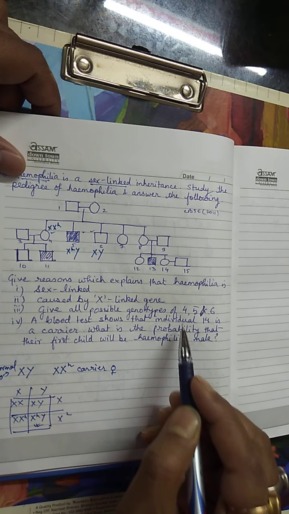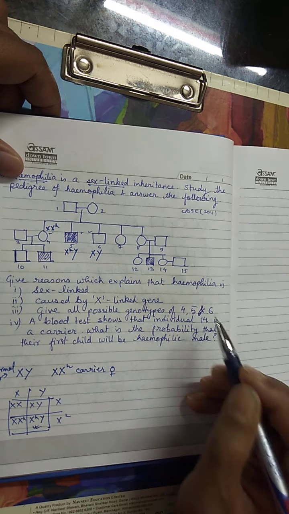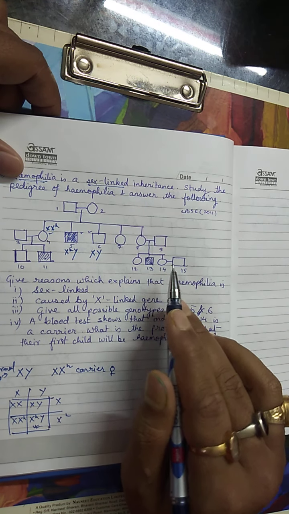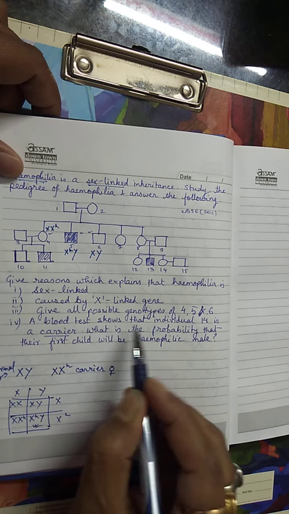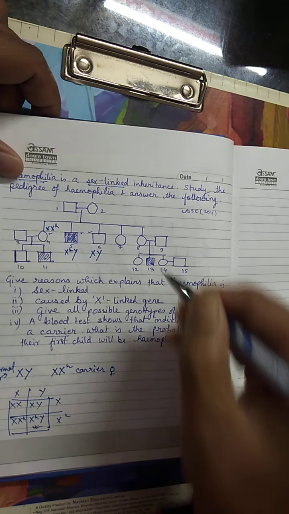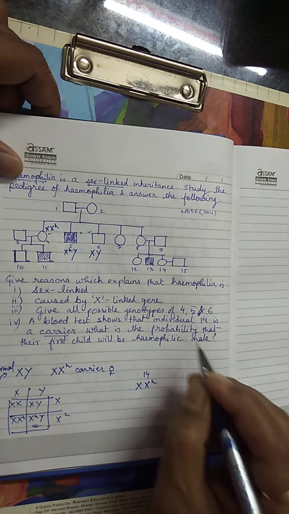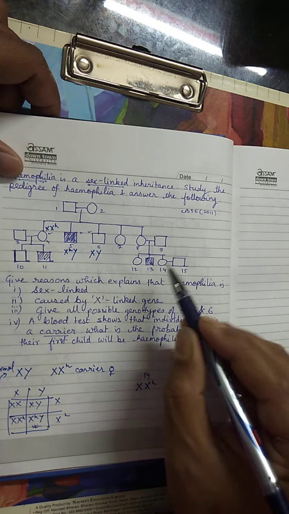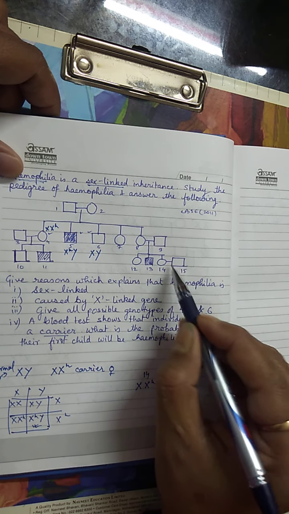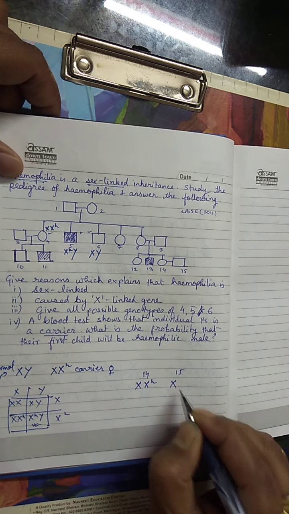The last part of the question says that a blood test shows that individual 14 is a carrier. Which is individual 14? This one, a female. We don't know whether she is normal or carrier, but it is mentioned that she is a carrier, so it has made the question easier. So 14 is a carrier, XHX. What is the probability that their first child will be a hemophilic male? So 14 is getting married to 15. 15 is a male showing no hemophilia, so it is a normal male.